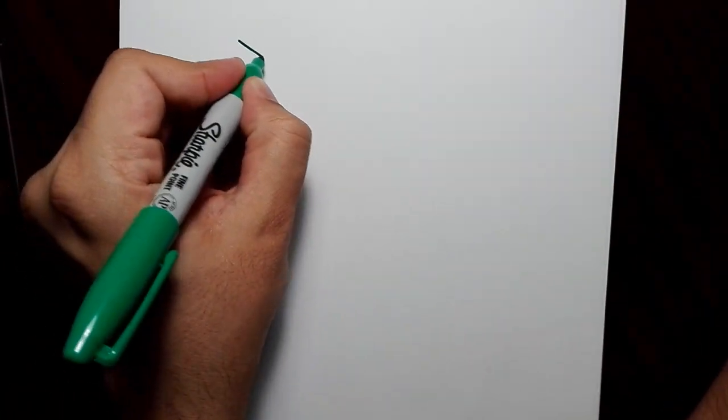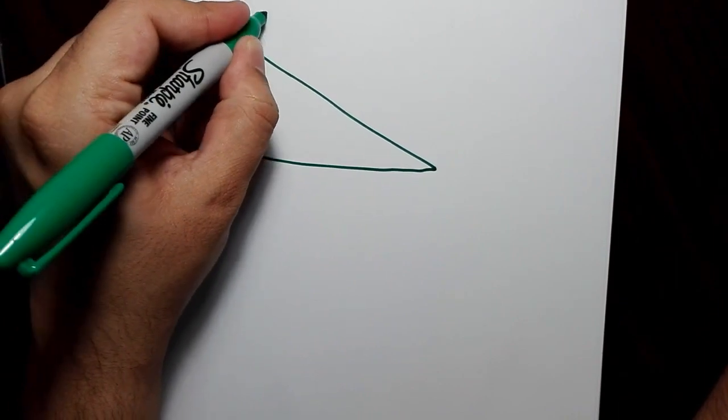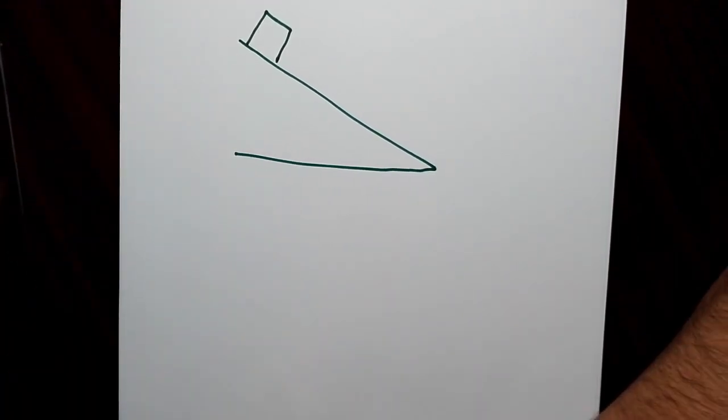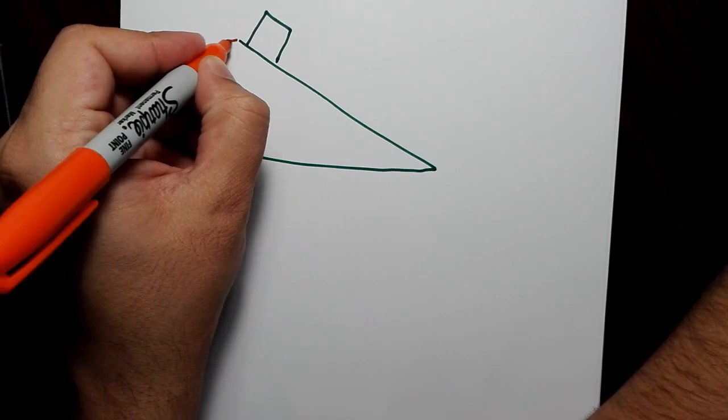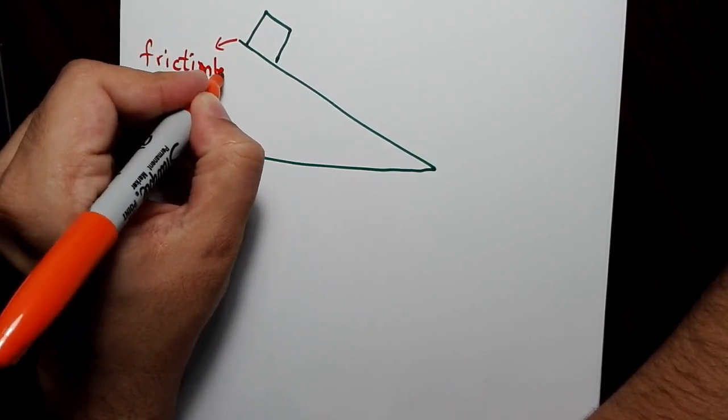Hey guys, let's analyze a mass on an inclined plane. So let's draw it really big. Okay, so here we go. We have a mass on an inclined plane, and we'll assume that for now this is frictionless.